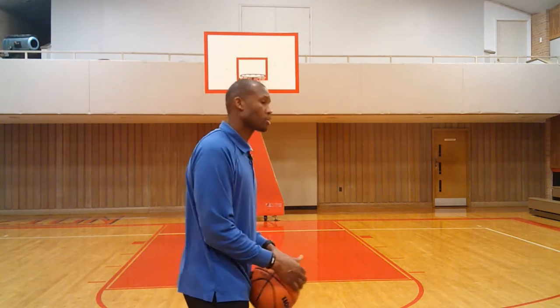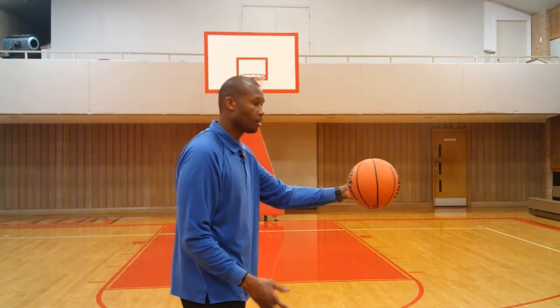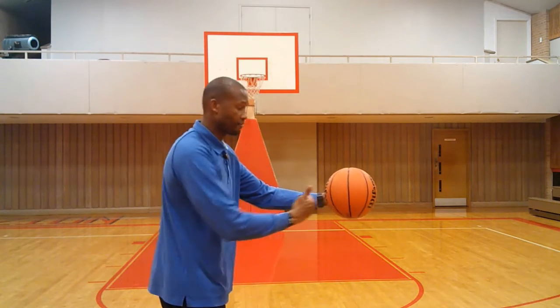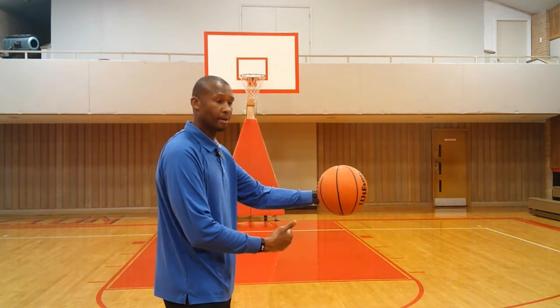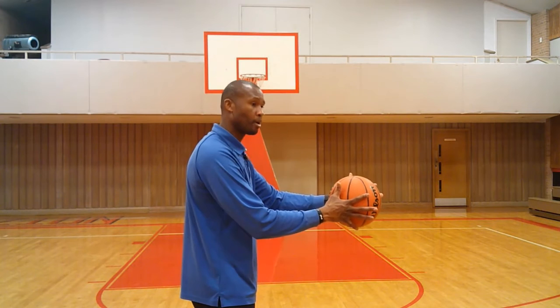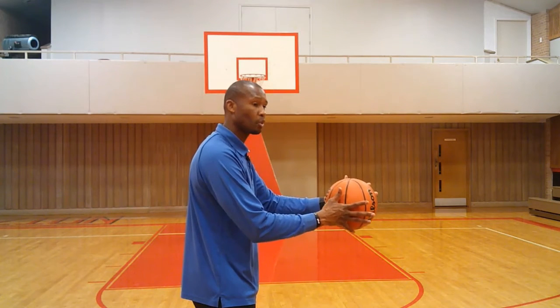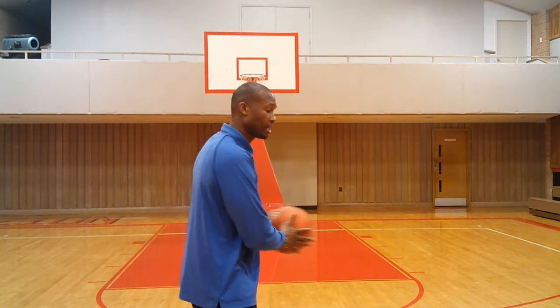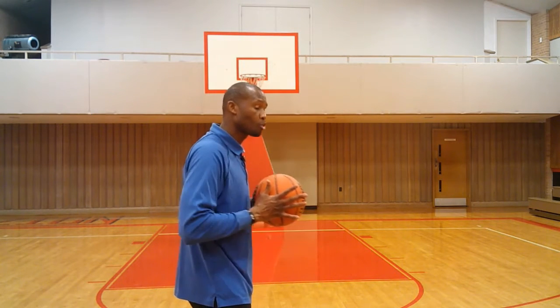So imagine me turning to the side. This ball is a defender. I have the right to give this ball a step, but I can also stay still. And now this ball as a defender has to make an either or choice. Either they're going to go above or below my screen. They can't go through my screen.